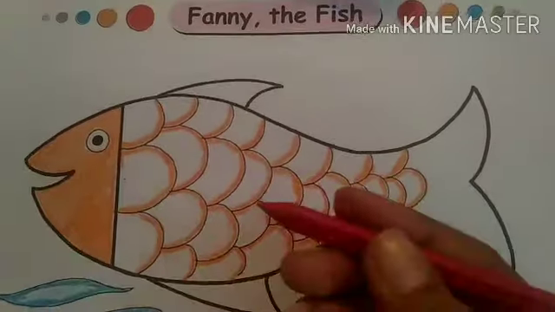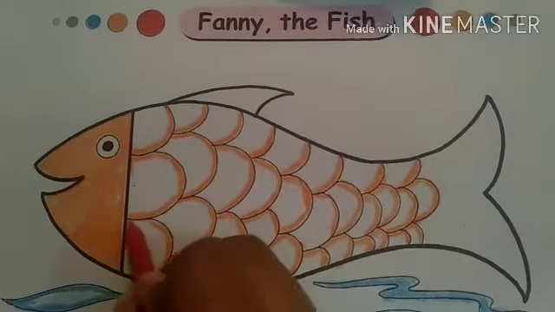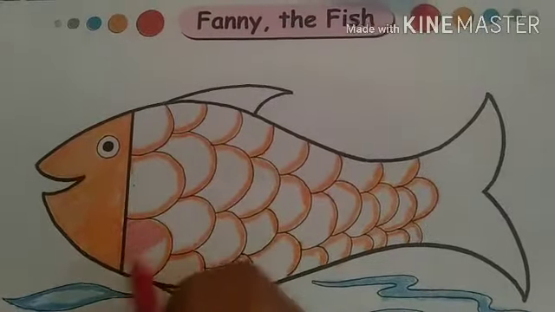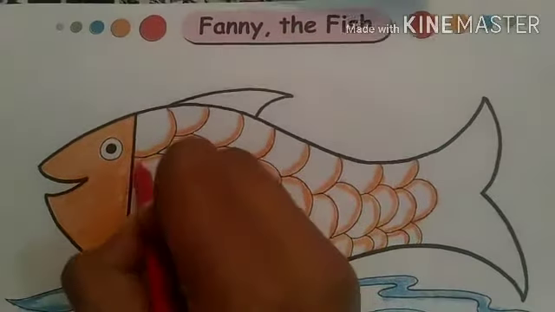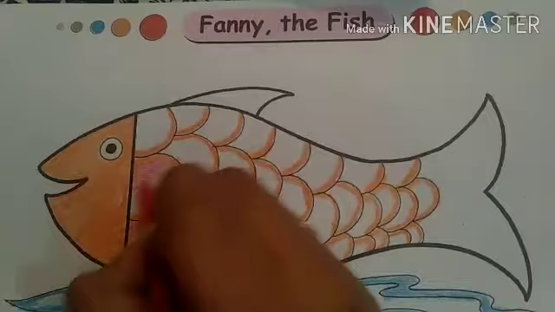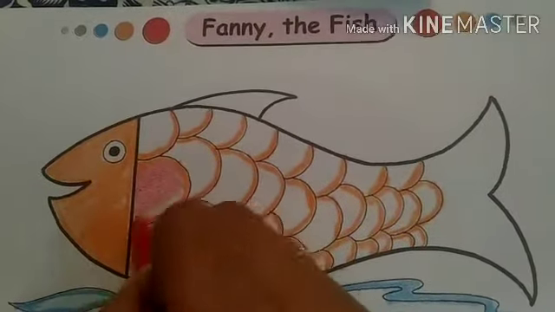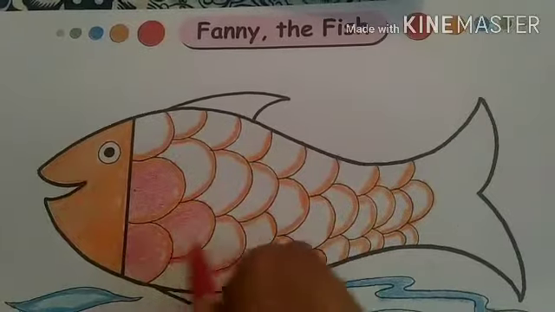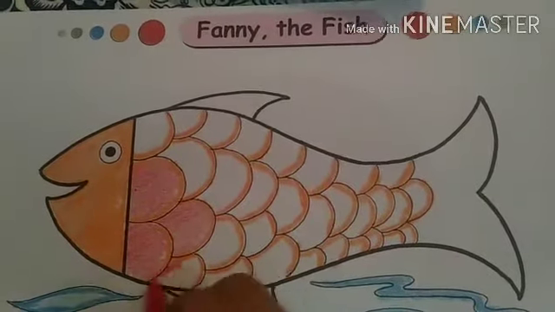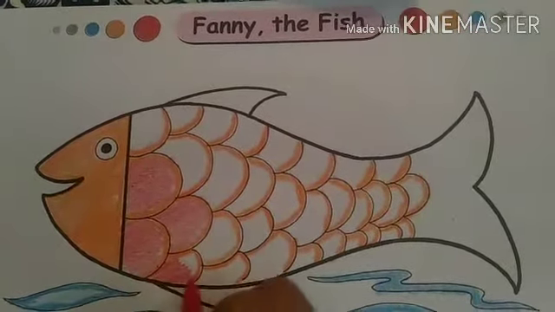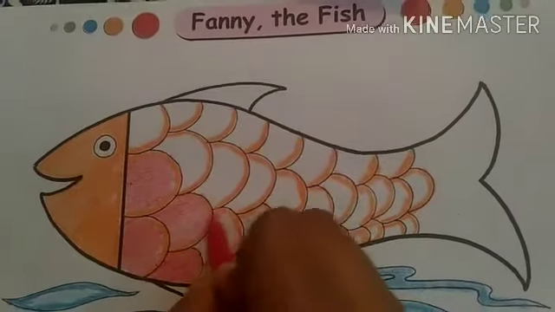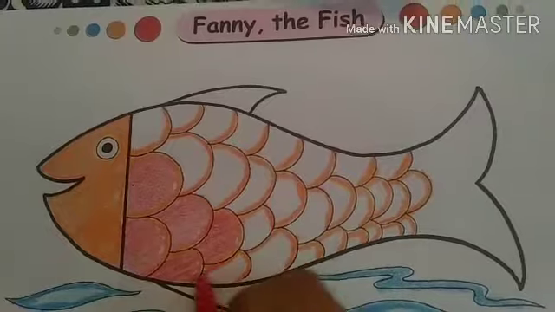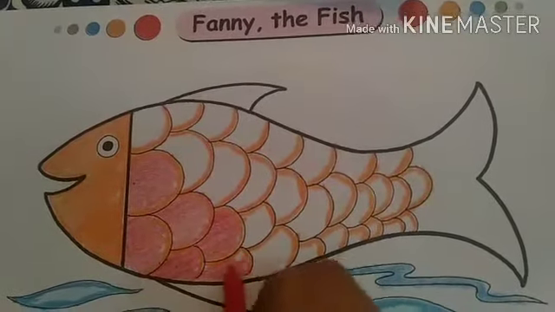Now I am going to fill these sides with red color. This is how we are going to fill each scale with red color. So now you may have guessed what is the color of our fish. Orange and red.